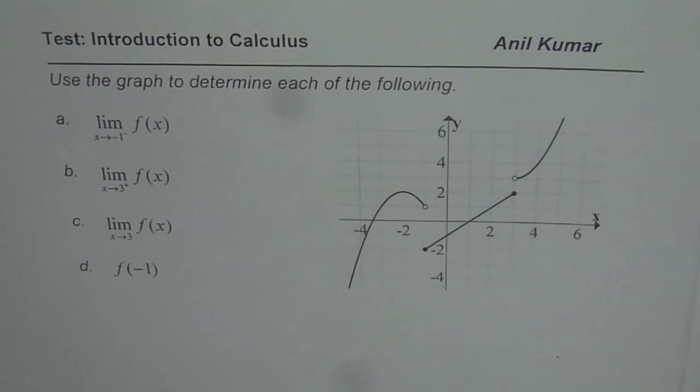I'm Anil Kumar, and now let us prepare for our first test on calculus. Normally, this kind of question which I have here is on your first sheet. The question is, use the graph to determine each of the following.